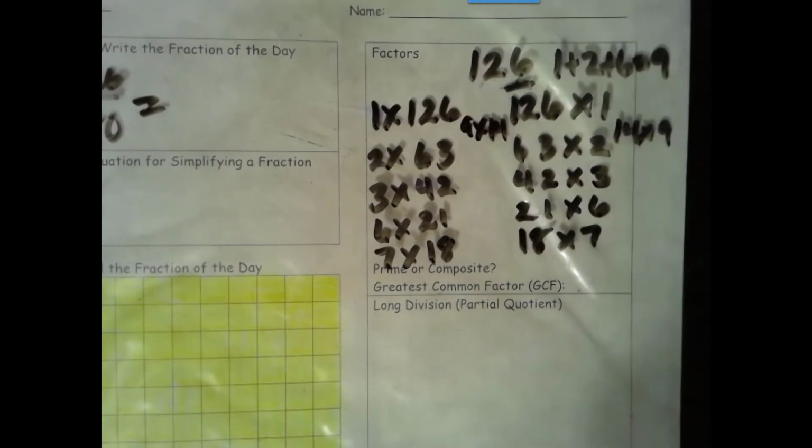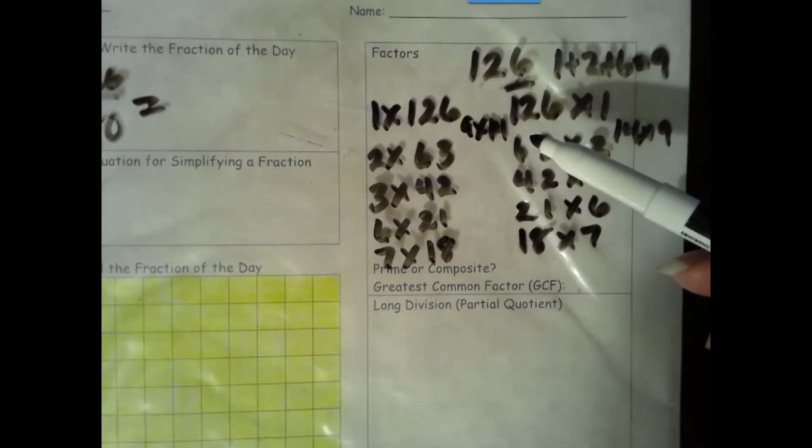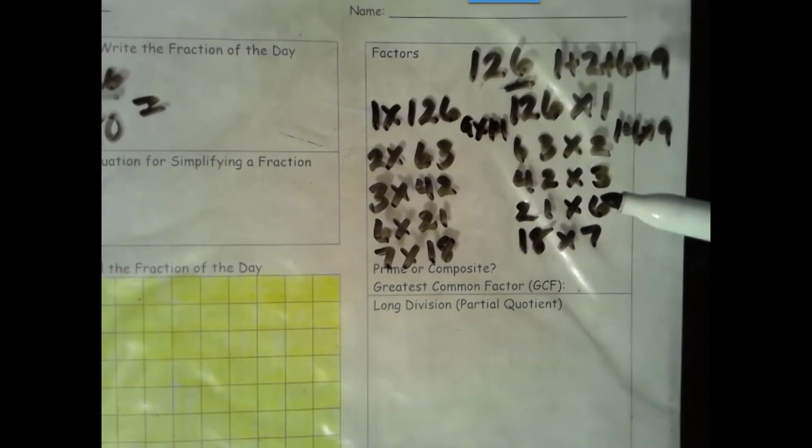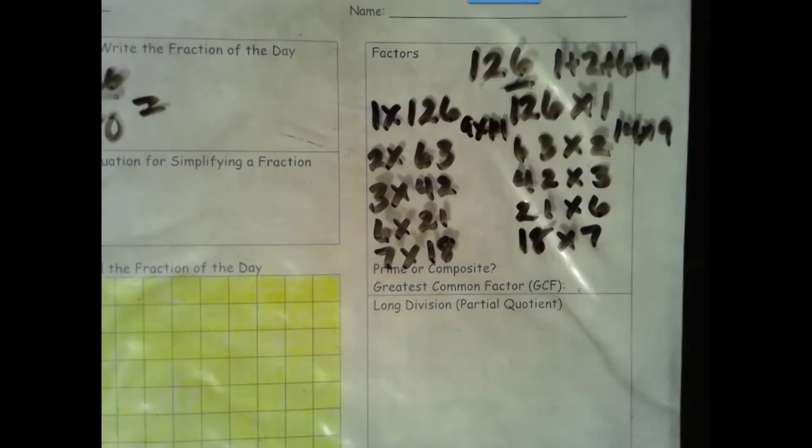We try 11. 11 times 10 is 110, 121, 132. So 11 is not a factor. We try 12. 12 times 10 is 120, 132. 126 is not in that list, so 12 is not a factor. We try 13. 13, 26, 39, 52, 65, 78, 91, 104, 117, 130. 126 is not in that list, so 13 is not a factor. Then we get to 14, and we are done.